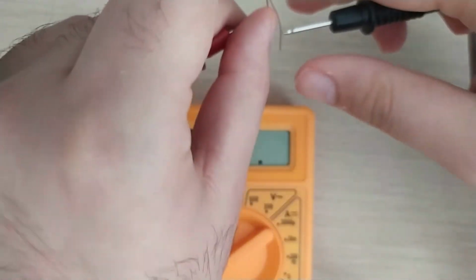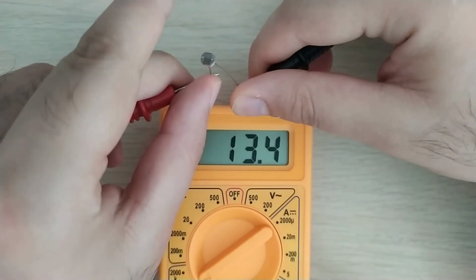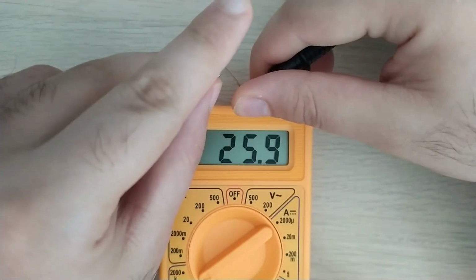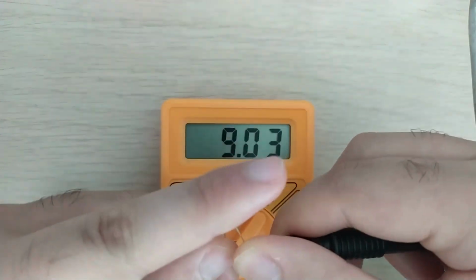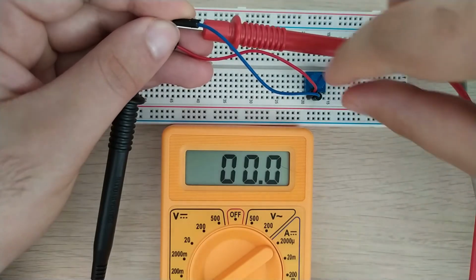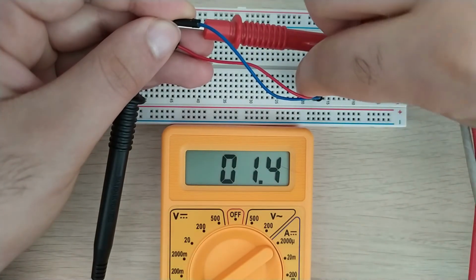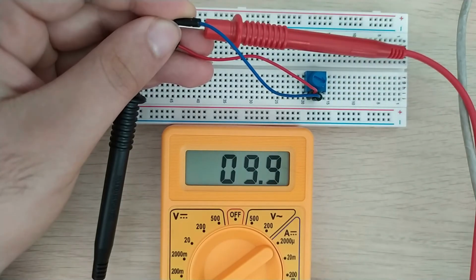There are other types of resistors, for example photoresistors that change their resistance according to the light that they receive. Another example could be a thermal resistor that changes its resistance according to the temperature. Eventually we have the potentiometer, which is a 3-terminal resistor with a sliding or rotating contact that forms an adjustable voltage divider. Great, so finally now we can go to the lab.